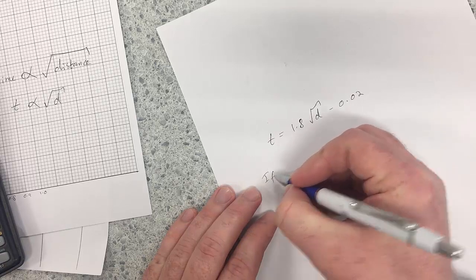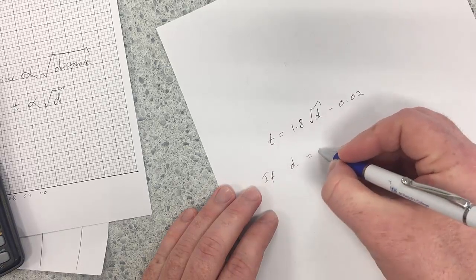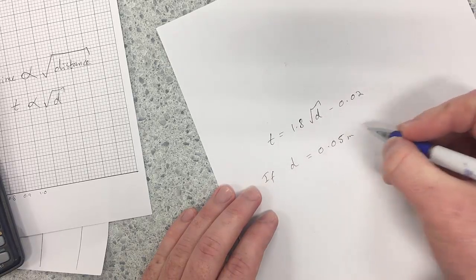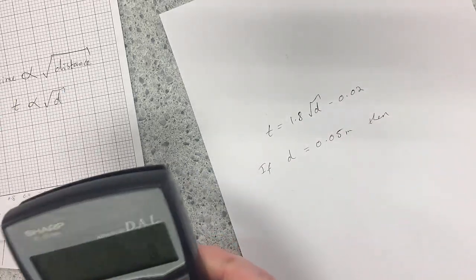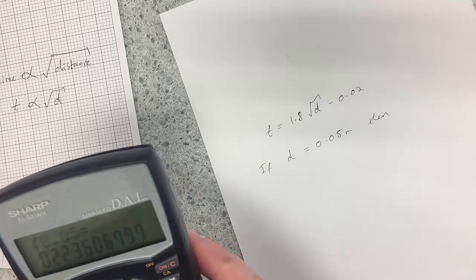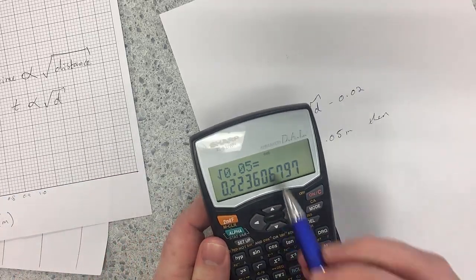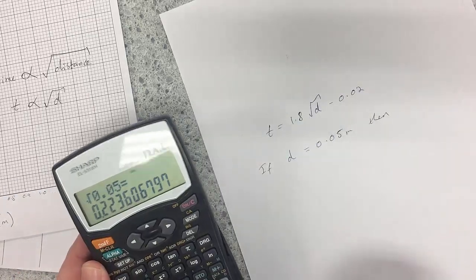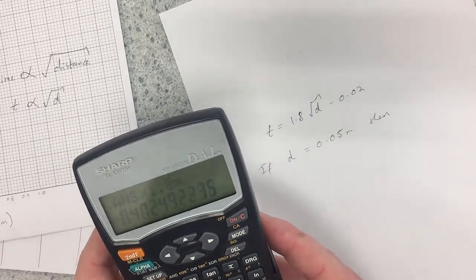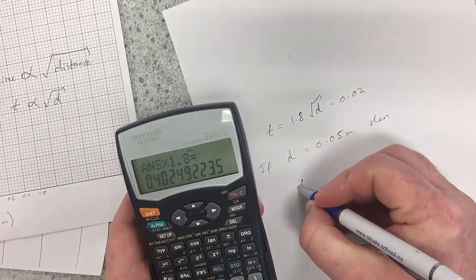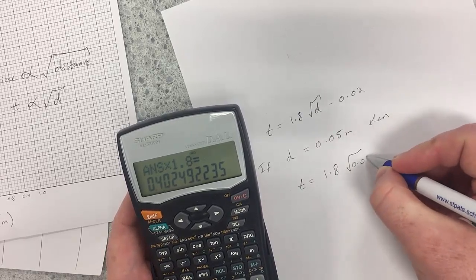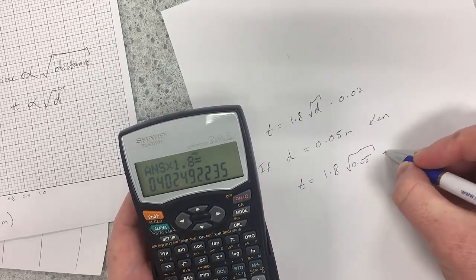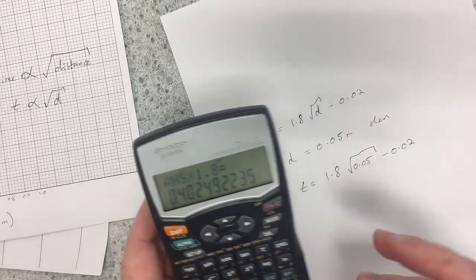So if d equals 0.05 meters, then the square root of d would be this value, and we can times that by 1.8. So we'll be doing t equals 1.8 times the square root of 0.05 minus 0.02.